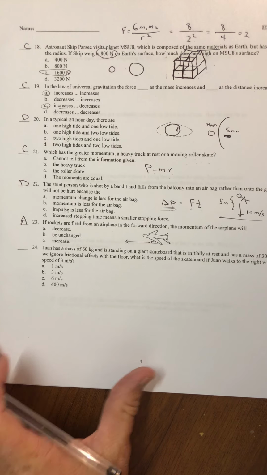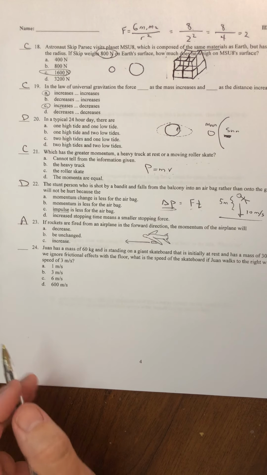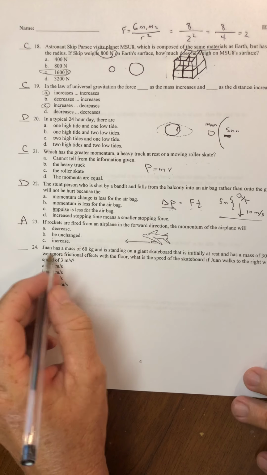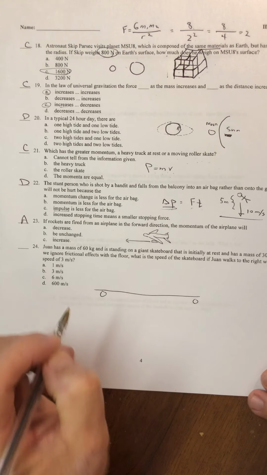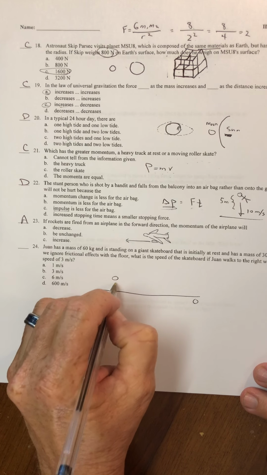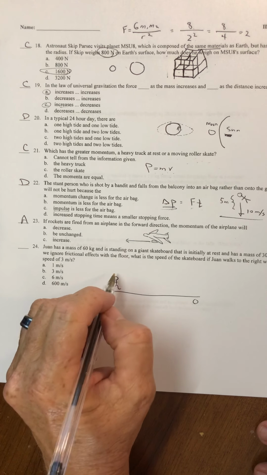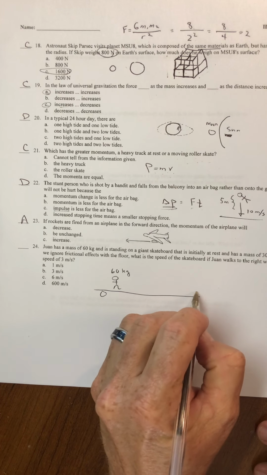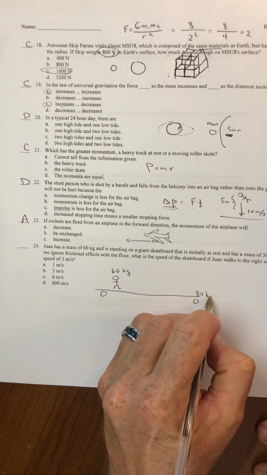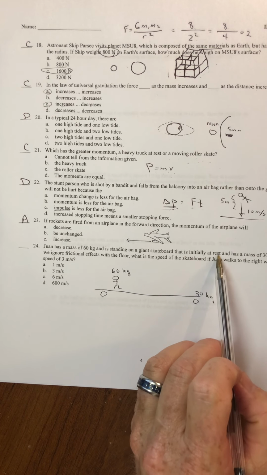And then finally, the last one with some numbers is really kind of like this airplane with the rockets. Here we have Juan standing on this giant skateboard. I'll just make this giant skateboard, and here's Juan, to one side of it. Juan has a mass of 60 kilograms. The skateboard has a mass of 30 kilograms. And initially at rest is a key.